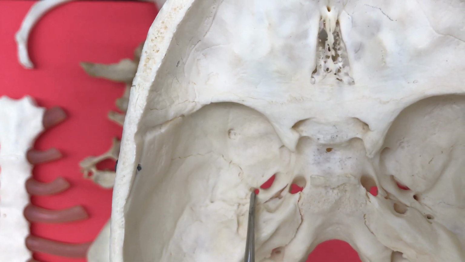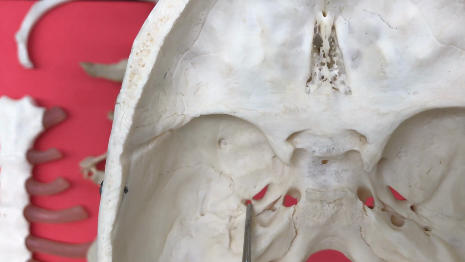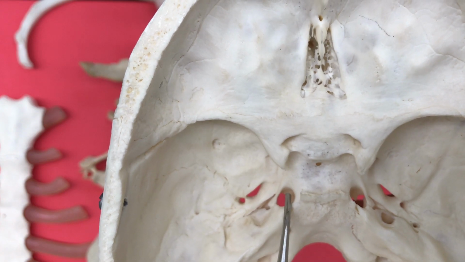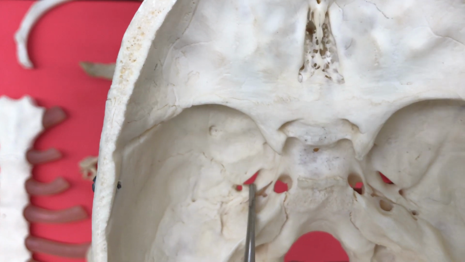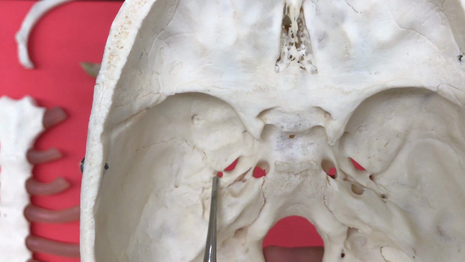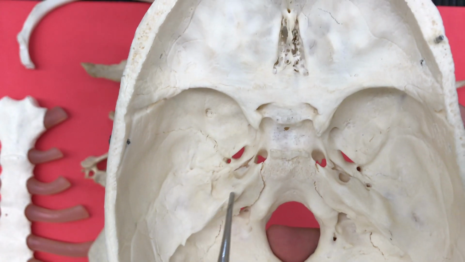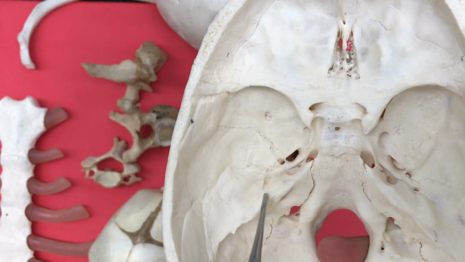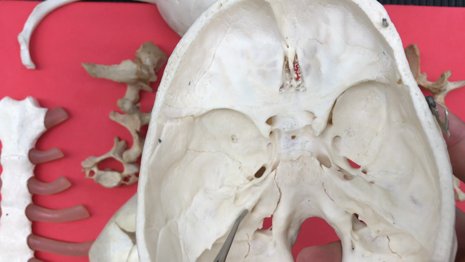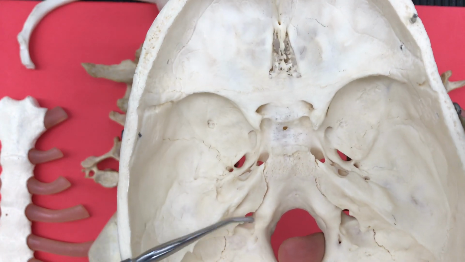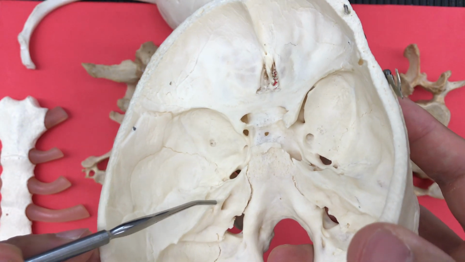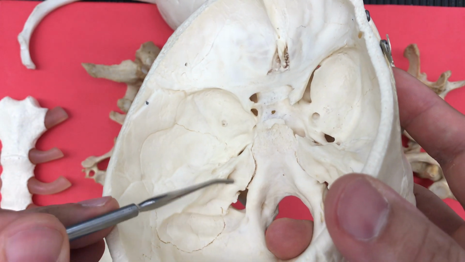Foramen spinosum right here. So the three in order are foramen lacerum, then your foramen ovale, and then your foramen spinosum. Then you have this ridge, like this mountain. You got like this ridge here, and on this side of the ridge, you see that ridge? On this side, you have a little hole and a big hole.